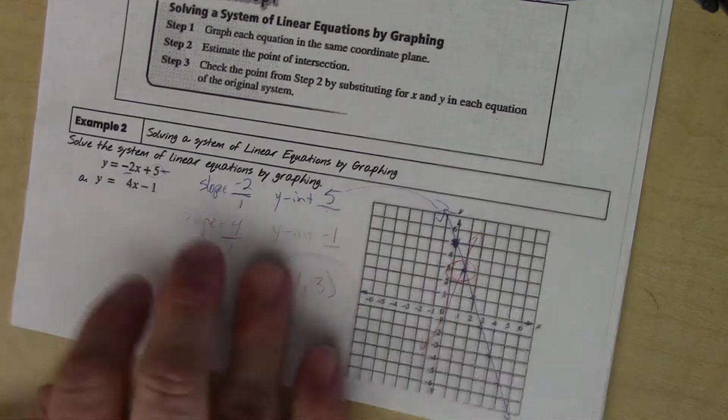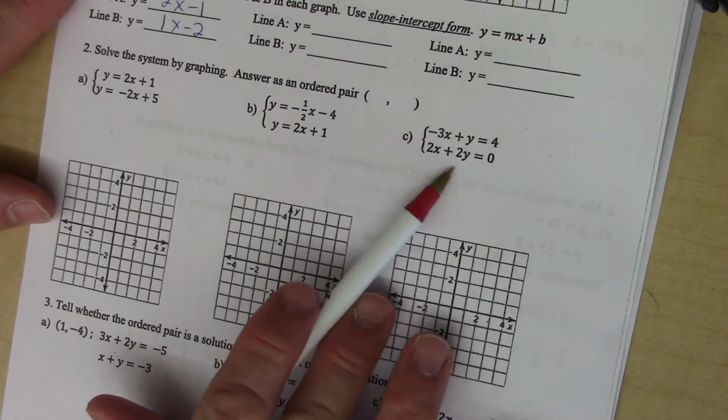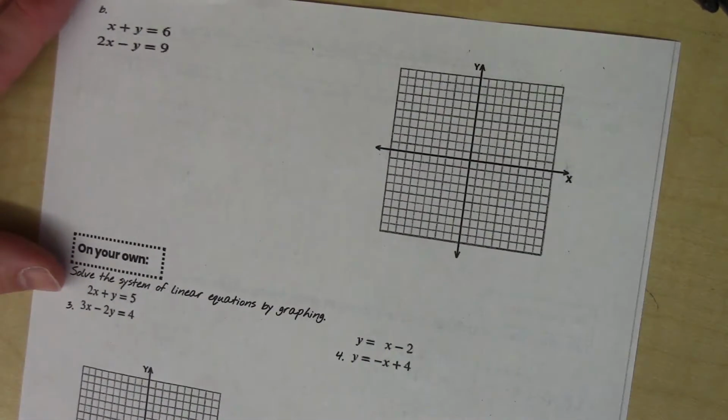All right, let's try the next page of notes. So again, as we go through this, look at these next few problems. They're just like that. Okay? Now this one's a little bit different. In fact, let's go to the next page, and we'll see a problem like that in part B.